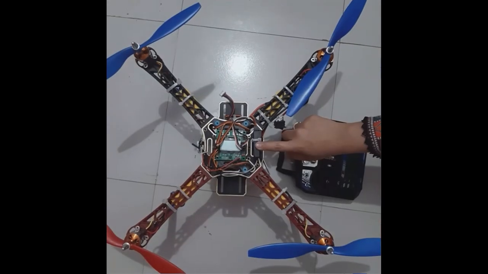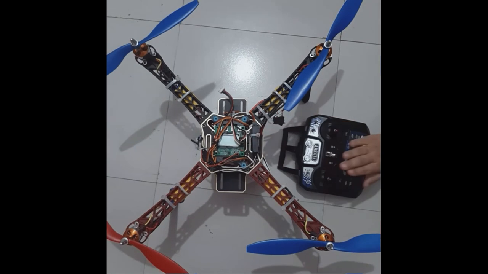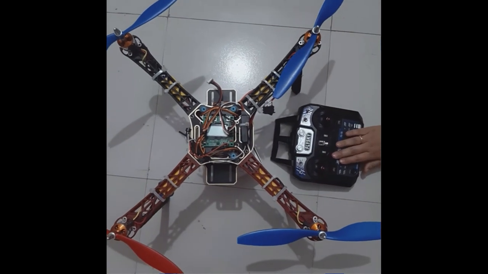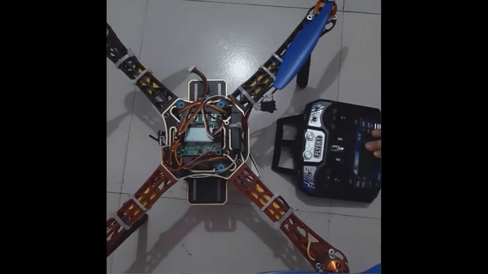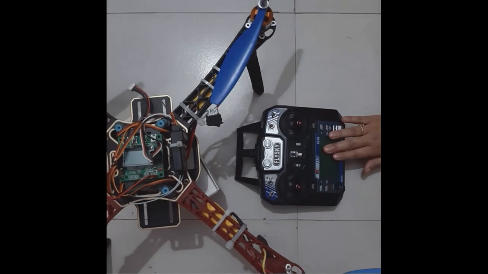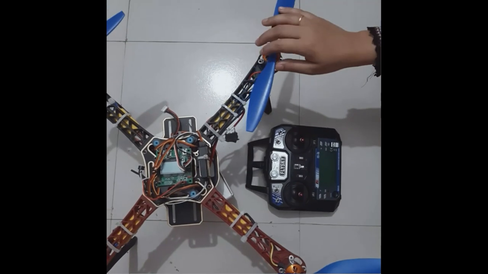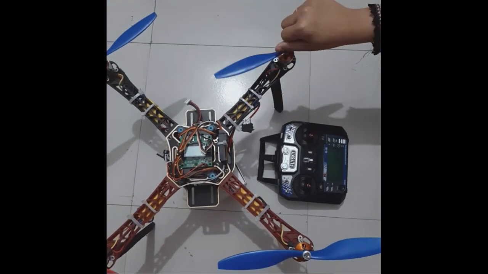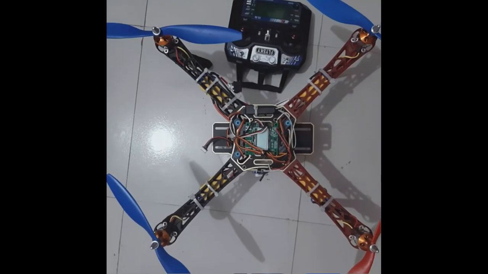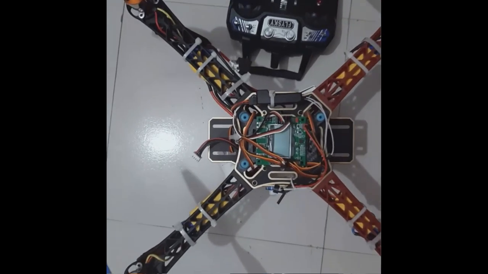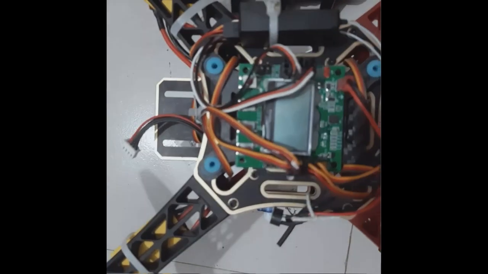The receiver is responsible for receiving signals transmitted by the pilot. It captures the commands and relays them to the flight controller, allowing real-time control of the aircraft. Here is a little demo shot of our project, SkyCargo Emergency Transportation.